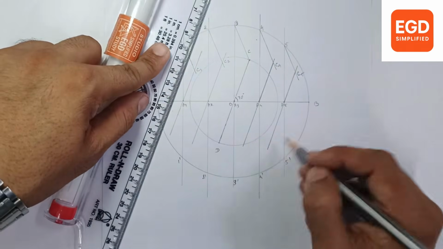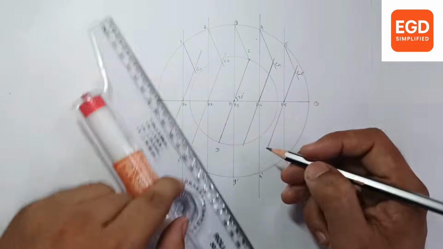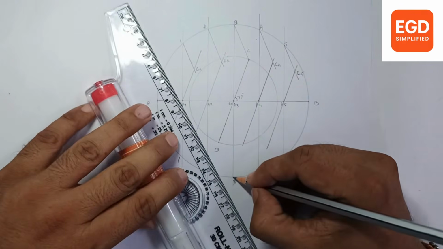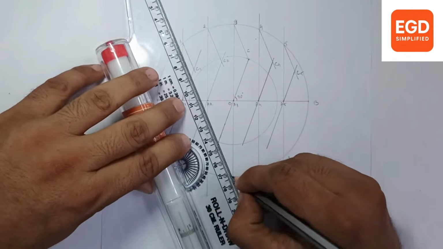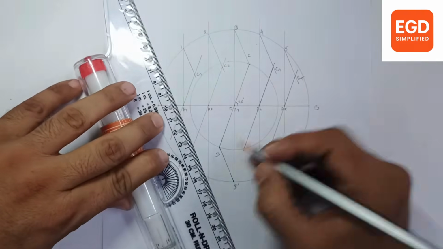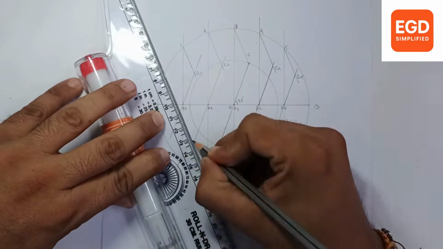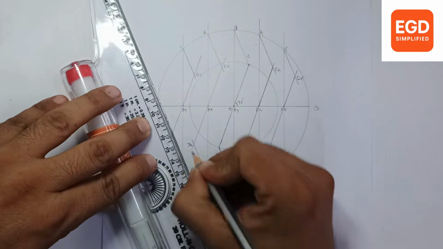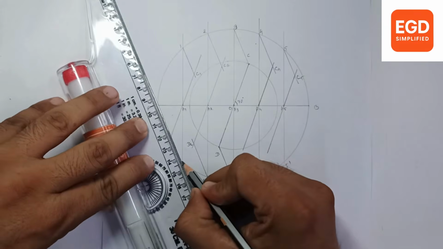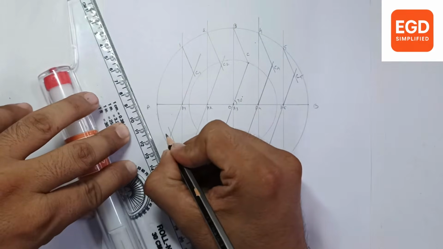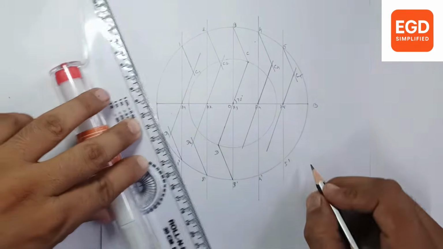Okay, similarly we will follow the same method on the bottom portion. Connect this 3 dash with D. Draw a parallel line. This is D2 from point 1 dash. This is D1.